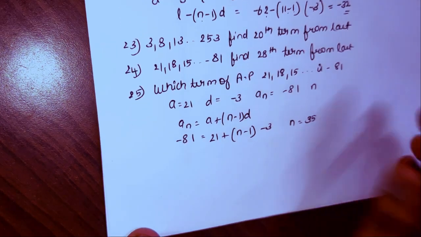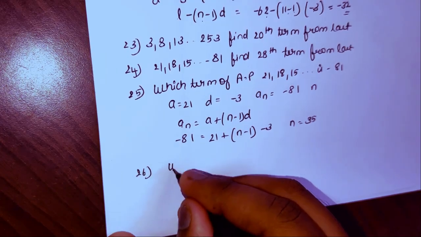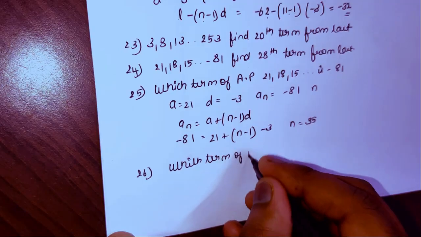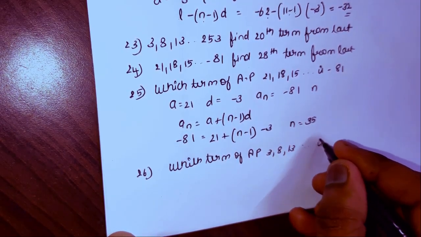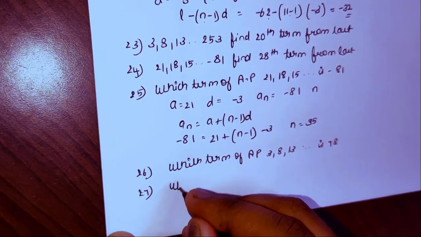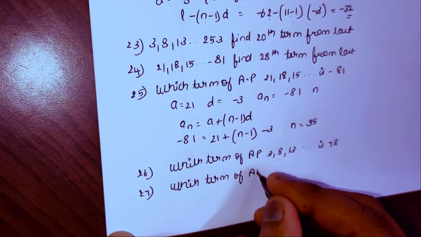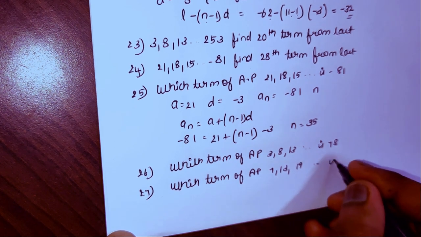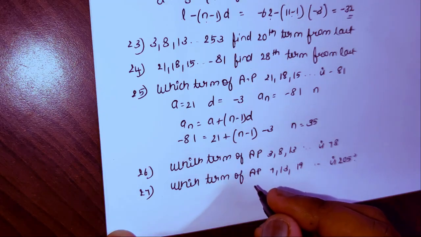So on, the questions will follow. 26th one. Which term of AP 3, 8, 13 is 78? Which term of AP 7, 13, 19 is 205? Same as the 25th question, you have to solve.